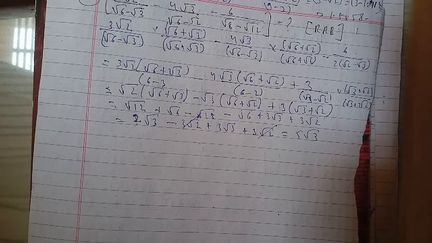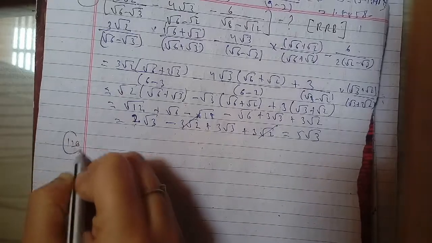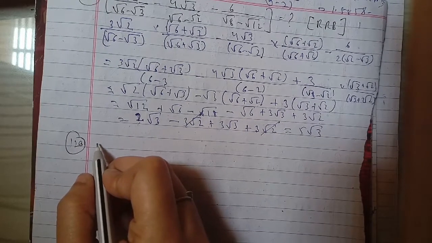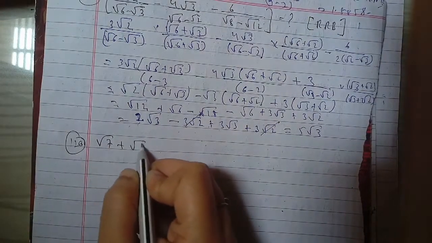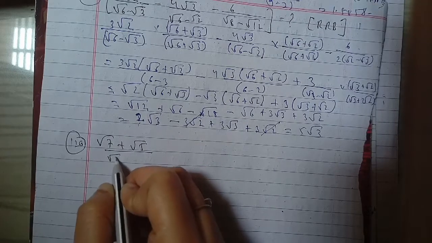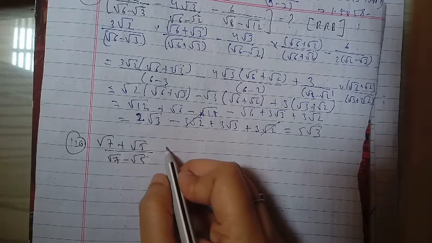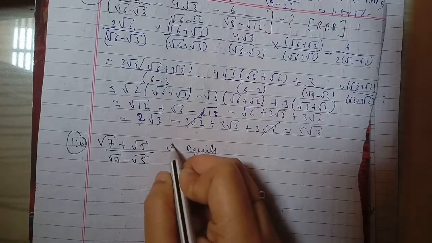Now we will go ahead further to another question we have to talk about, which is another new important question, the 120th question of the session. The question states: under root 7 plus under root 5 upon under root 7 minus under root 5 equals to what?